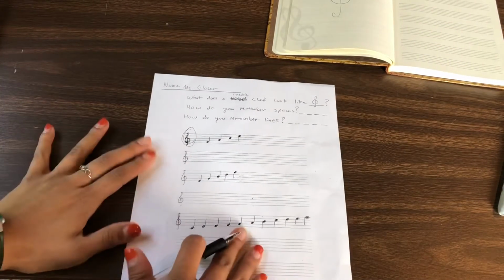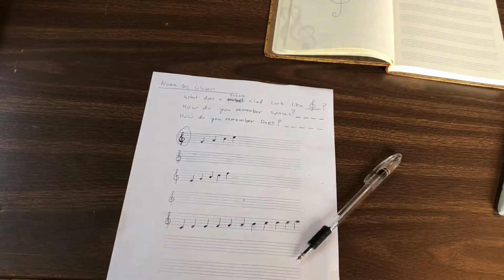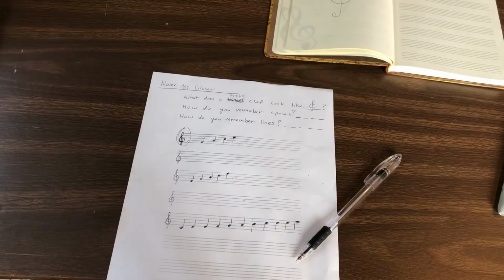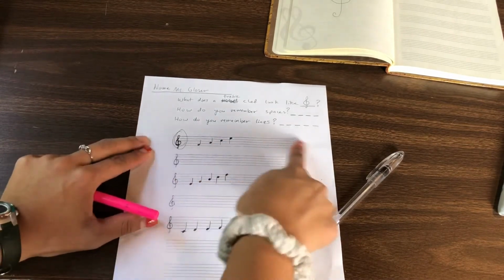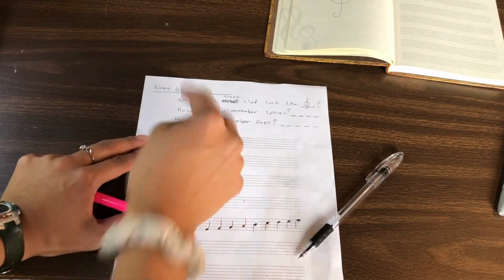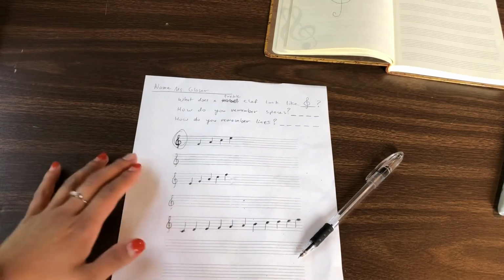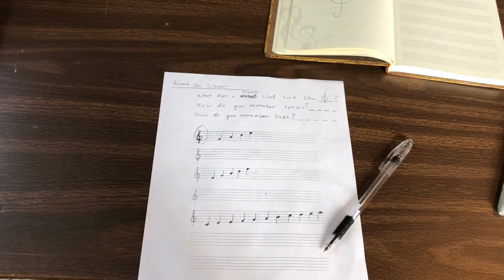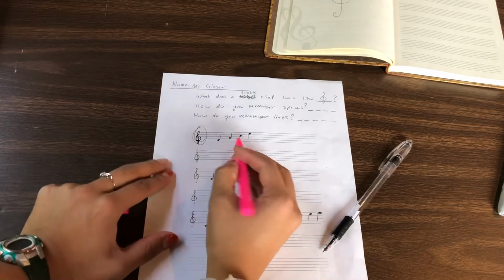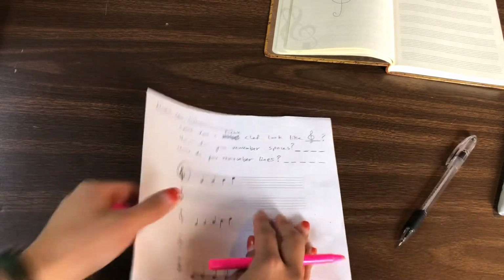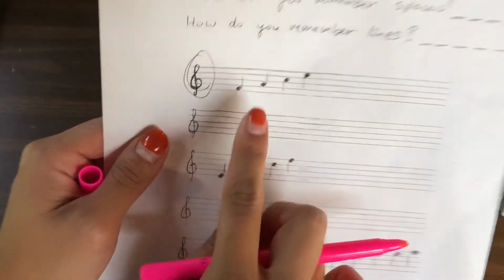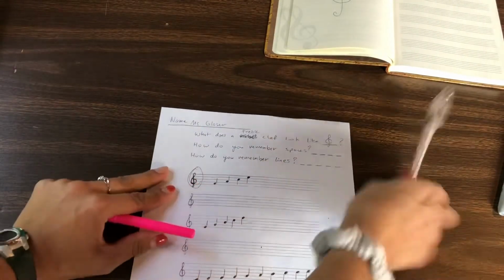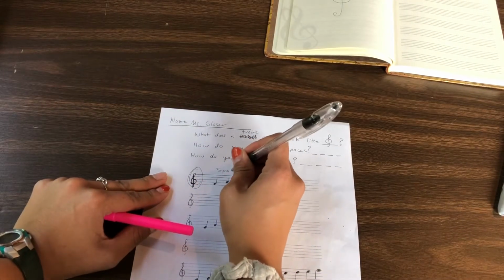So on here, I was telling you guys about lines and spaces, right? So what do I mean by that? On the staff, these special lines, it's called the staff, and since we're in treble clef, it tells us that different lines and different spaces have different letters or notes assigned to them. So on here, these notes are written on what? The lines or the spaces? What do you guys think? Spaces. So here, above this one, I want you to write spaces.